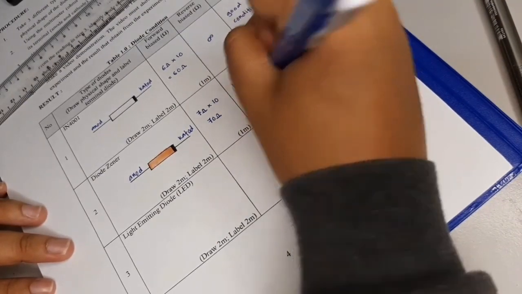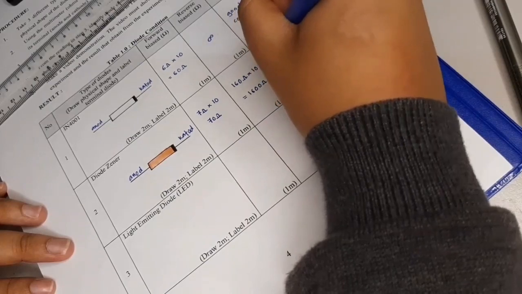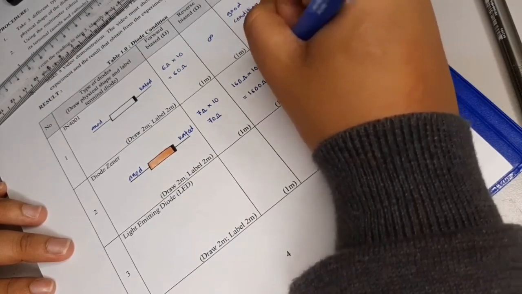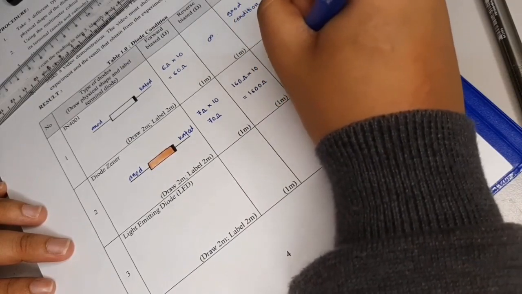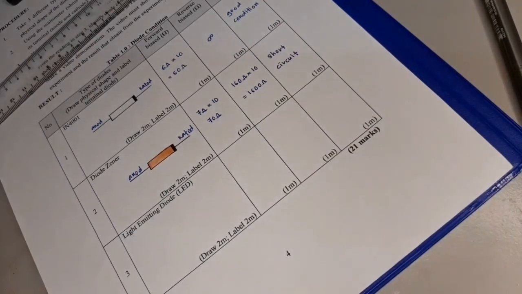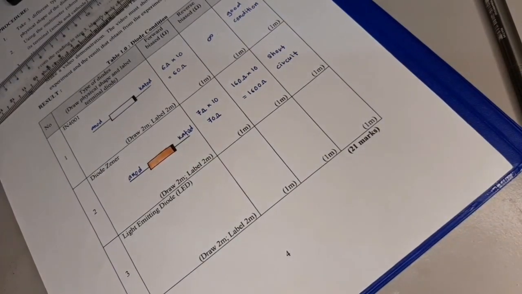For reverse bias, we also need to do the same as before: the value I got is 160 ohms and multiply it by 10. The result is 1600 ohms. The diode is in short circuit because both forward bias and reverse bias have a value.